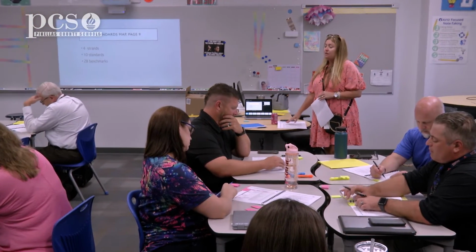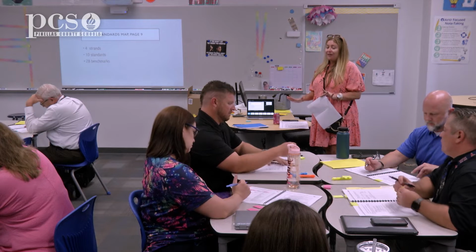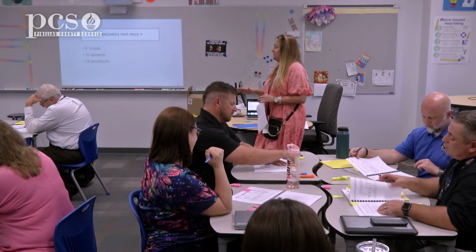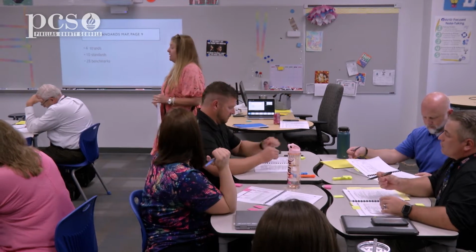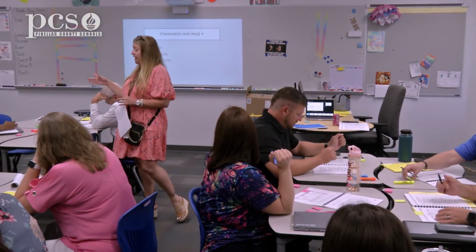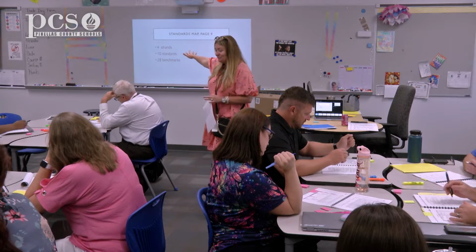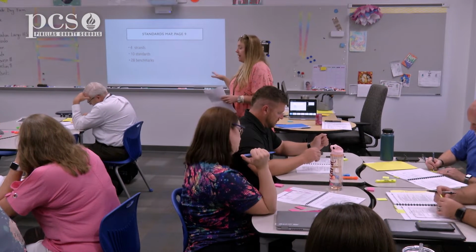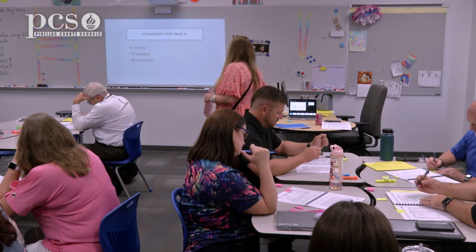Take a look. There are 10 standards. I know if you're looking at your standards map and you're saying, Holly, there are actually 11 standards. Look, Dawn is counting them. Did you count 11? I did. Okay. I didn't make a mistake here. We're focusing on grades 3 through 5.